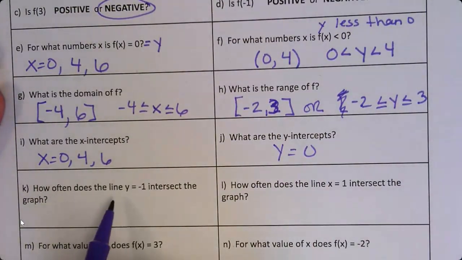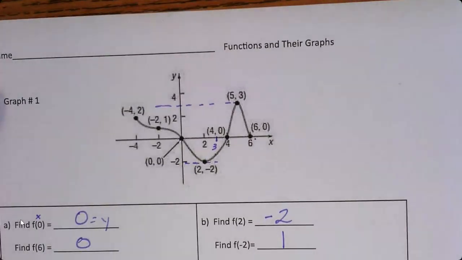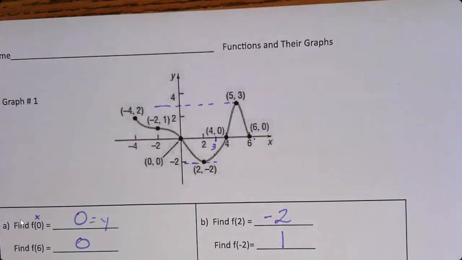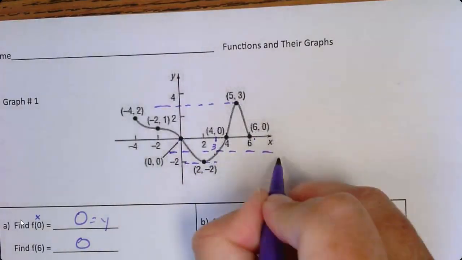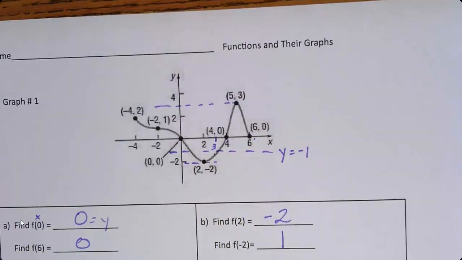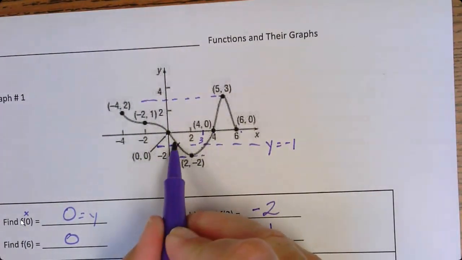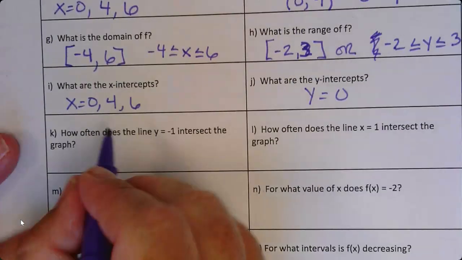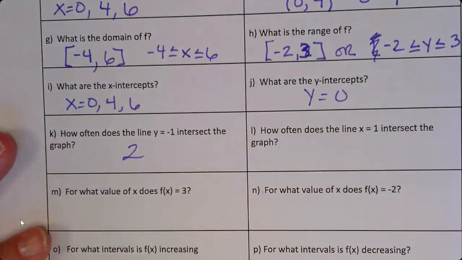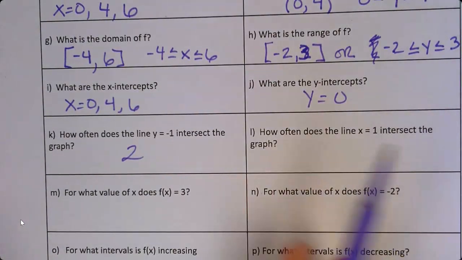How often does the line y equals -1 intersect the graph? Okay. So here's going to be y equals -1. So how many times did I cross my graph? I see 1, 2. How often does the line y equals 1 intersect the graph?